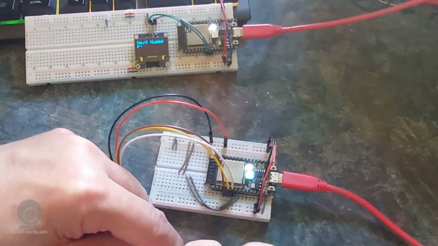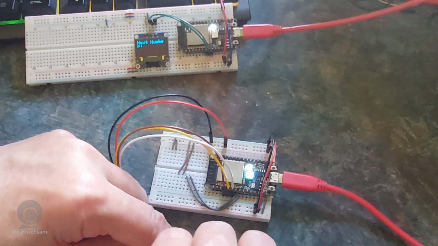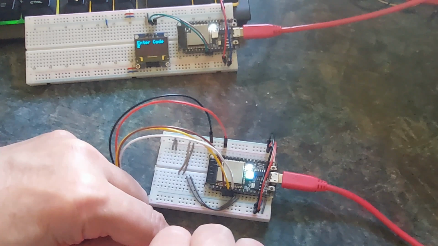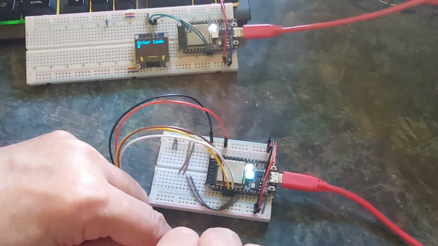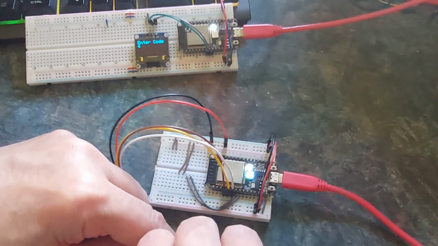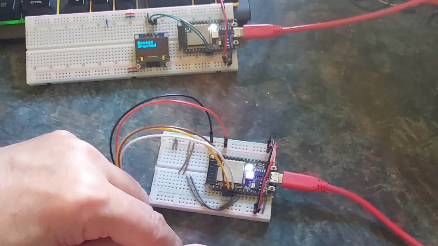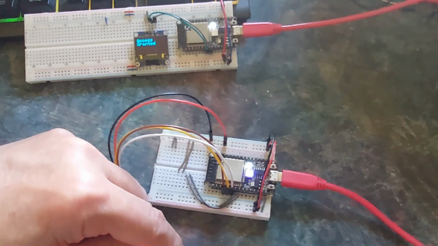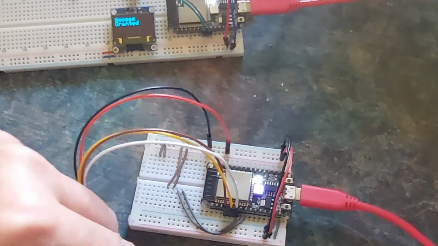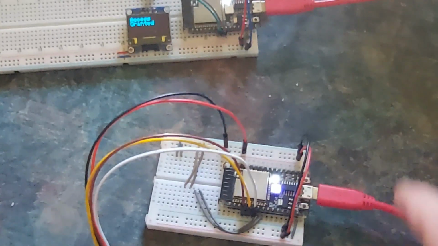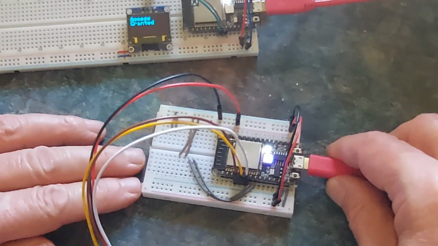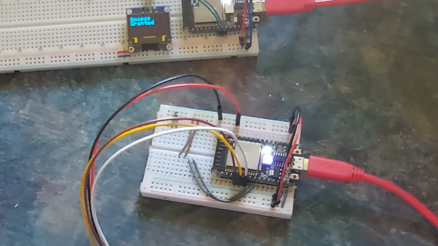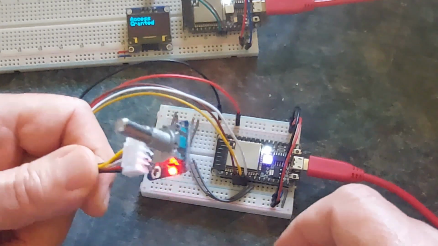That's 4, press. 2, press. Access granted. So what it does is if you put the wrong combination, it'll say access denied. And if it's correct, it's access granted.